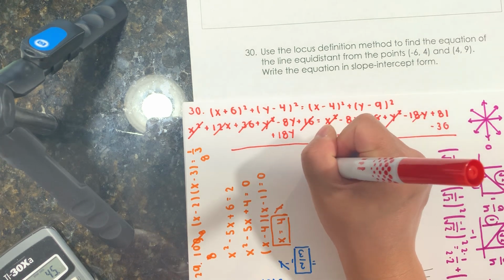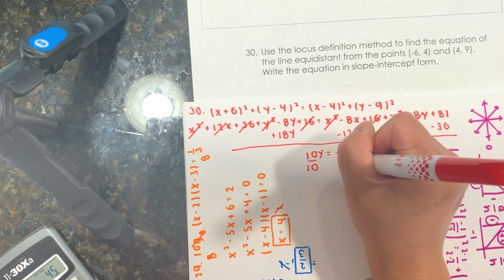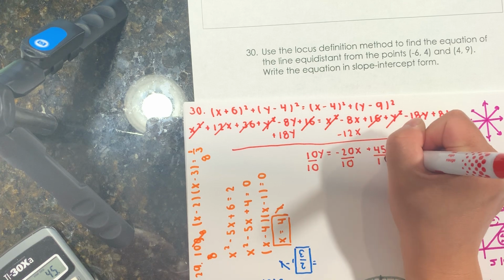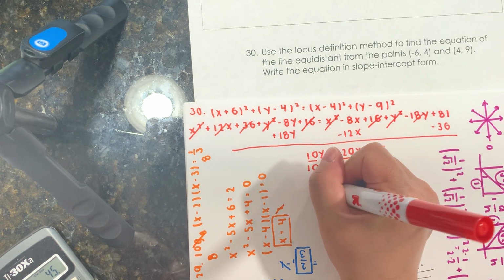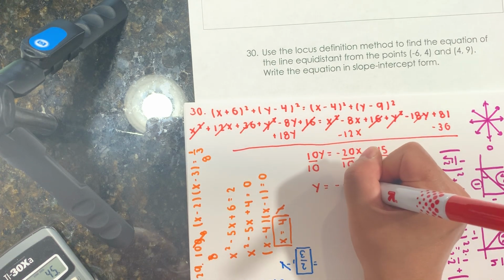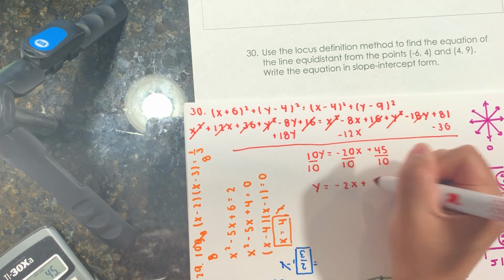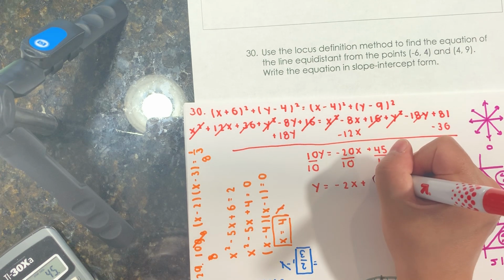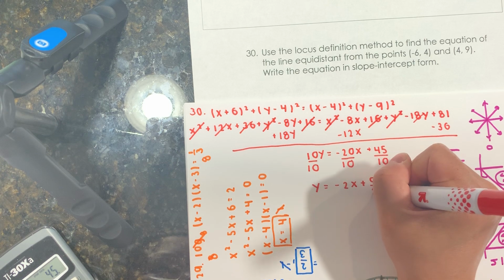Then I have to divide everything by 10. And that would leave me with y is equal to negative 2x plus 9 over 2.